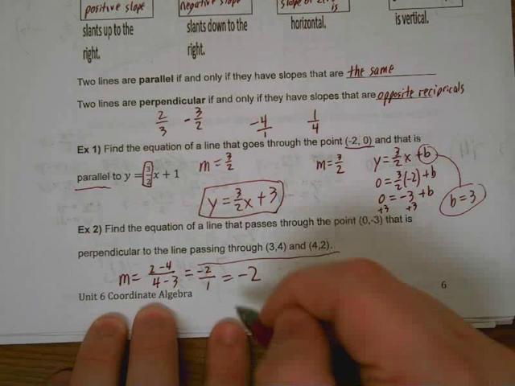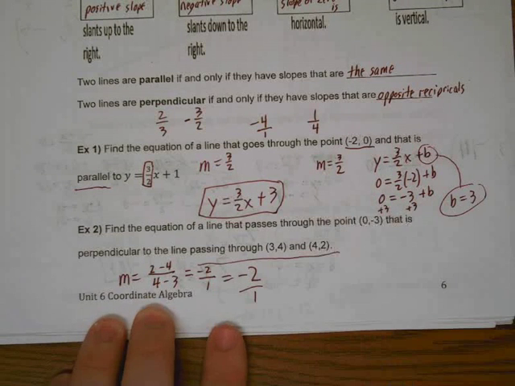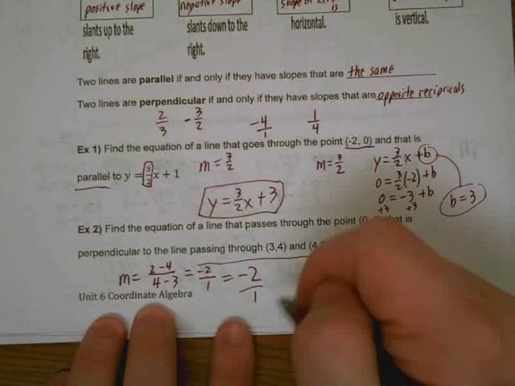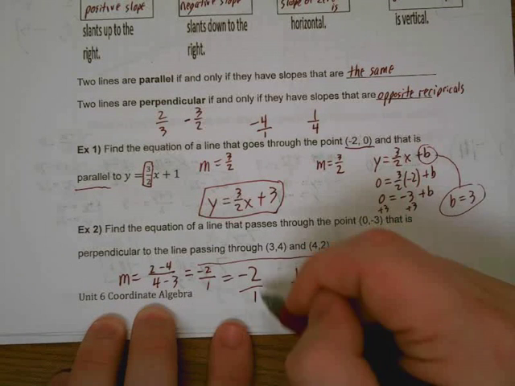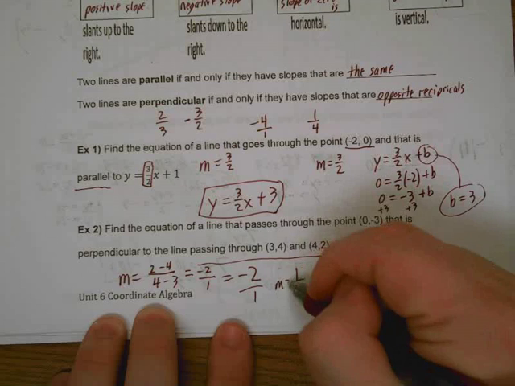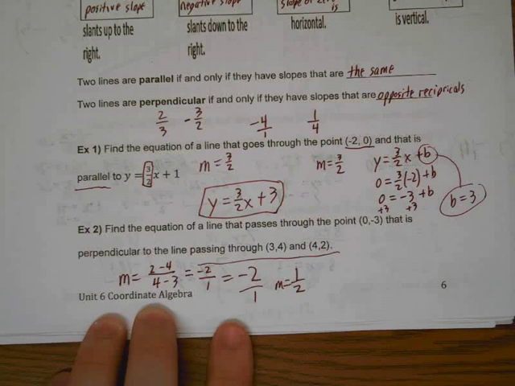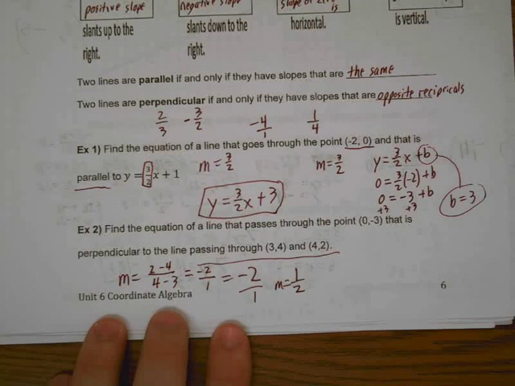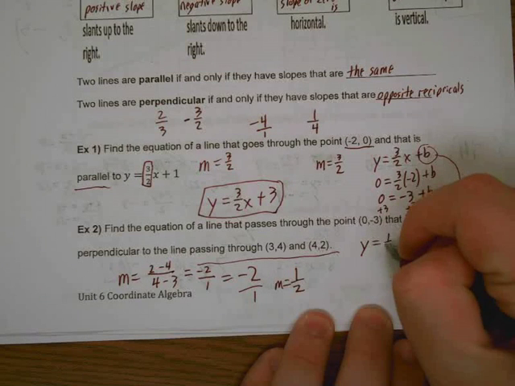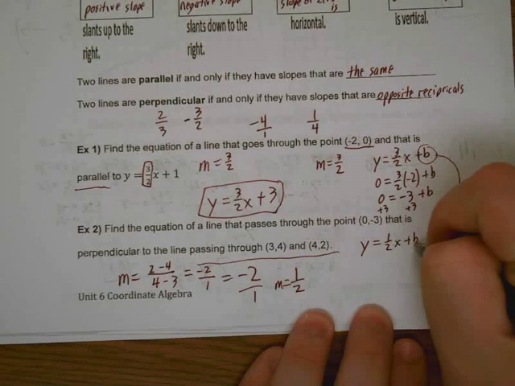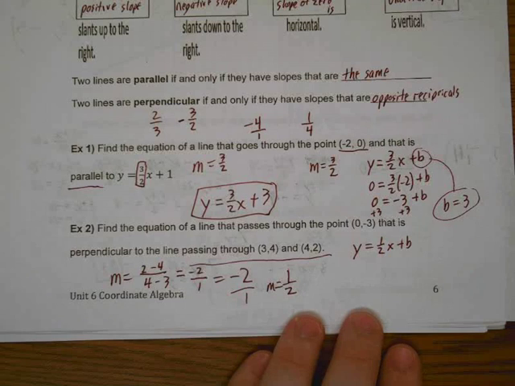So if my slope for my original line is -2, as a fraction that would be -2 over 1. To get the opposite reciprocal, I have to flip it over and change the sign. So I flip -2 over 1 to 1 over 2, and since it was negative, I made it positive. And now I'm going to proceed very similar to the last example. So I have my new slope, so I'm going to plug that in. y equals 1/2 x plus b.